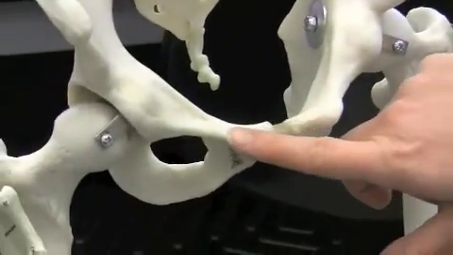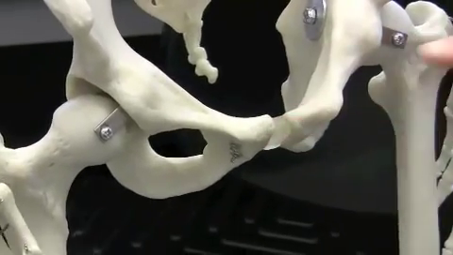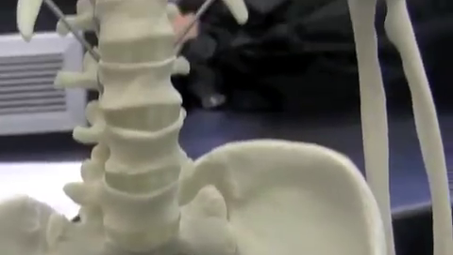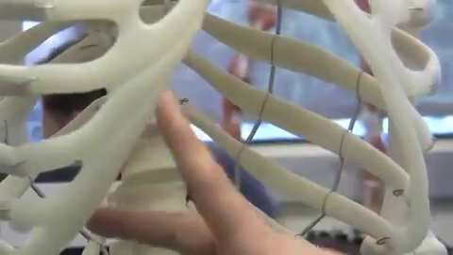Now right here along the top makes a ridge, or the pubic crest, and you can see that very well on an articulated skeleton too. This is the pubic crest. Your rectus abdominis attaches from the pubic crest all the way up to the sternum and even along the inside of some of these costal cartilages.